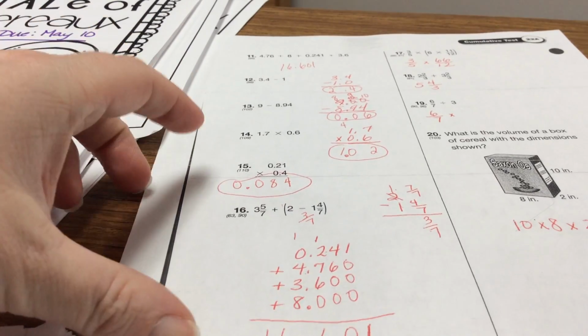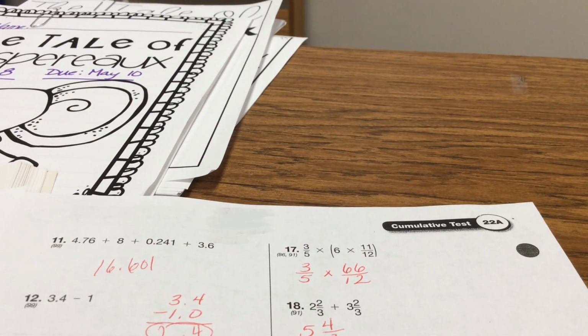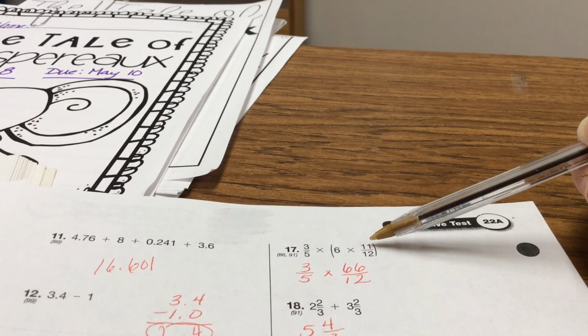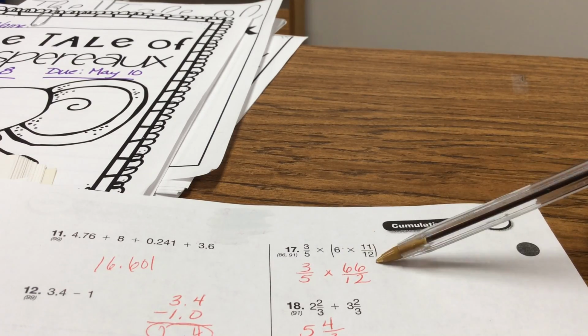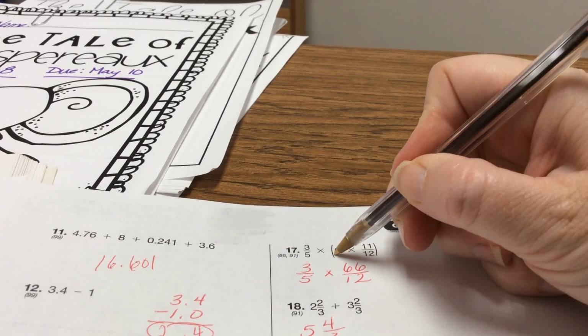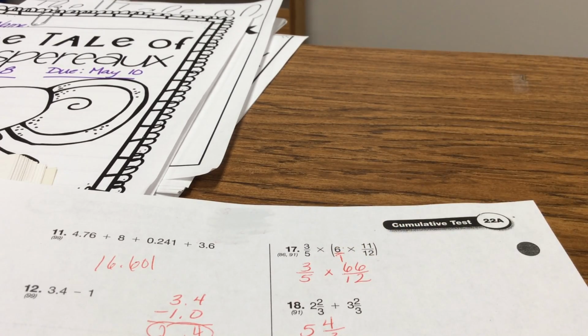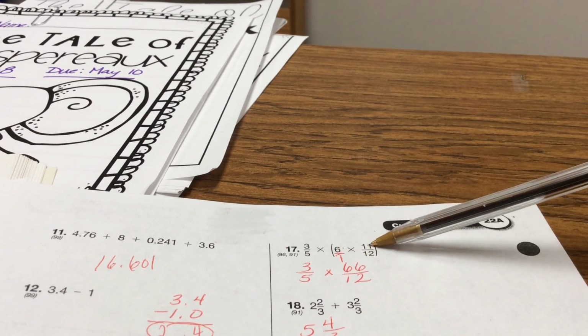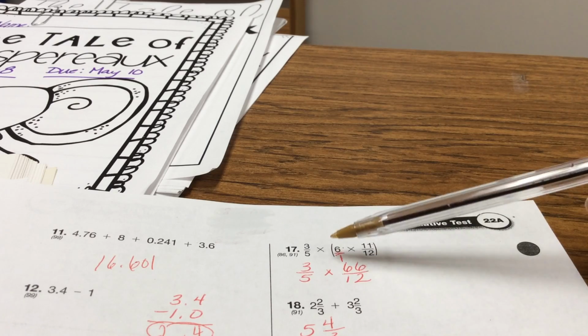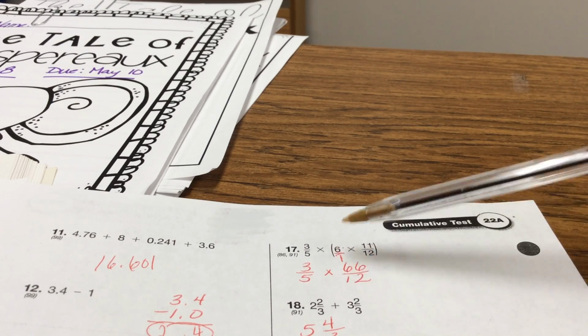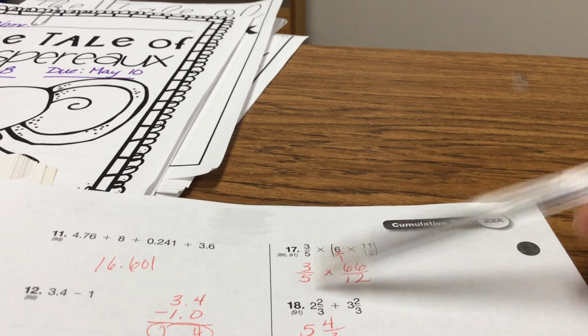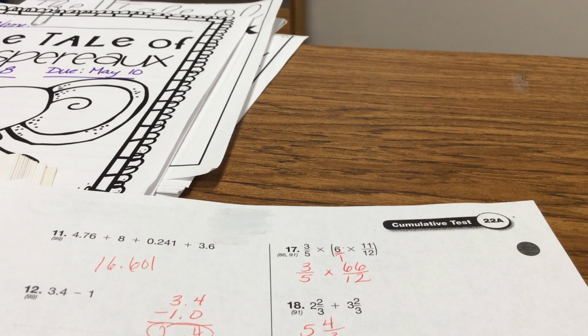All right, number 17. Number 17 is a multiplication problem. We multiply the part in parentheses first. 6 times 11/12, we put a 1 underneath there, and you just multiply straight across. 6 times 11 is 66. 1 times 12 is 12. Then we still have the rest of the problem. 3/5 times 66/12. This is a huge problem.